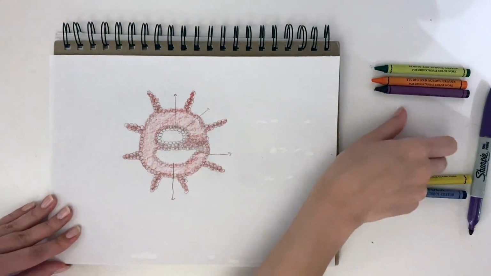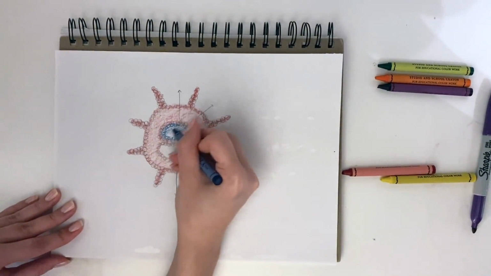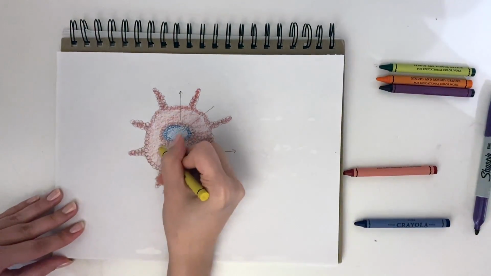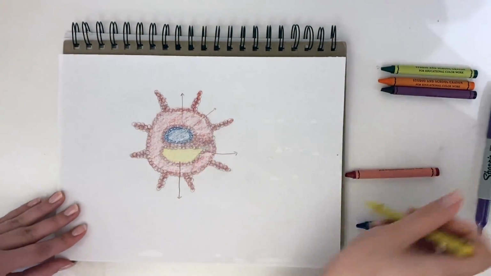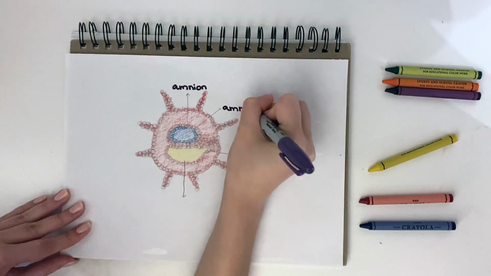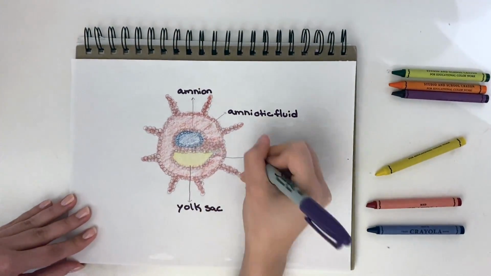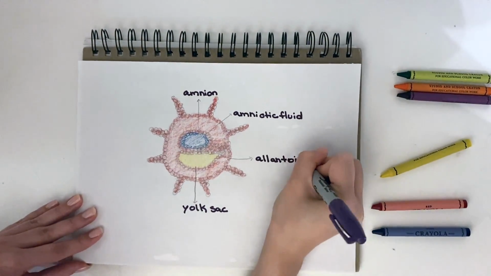The yolk sac forms the primitive digestive gut and serves as the earliest source of red blood cells. From the yolk sac stems a small pocket of embryonic tissue, the allantois. The allantois forms the structural base of the umbilical cord, the embryo's link to the placenta, and ultimately becomes part of the bladder.